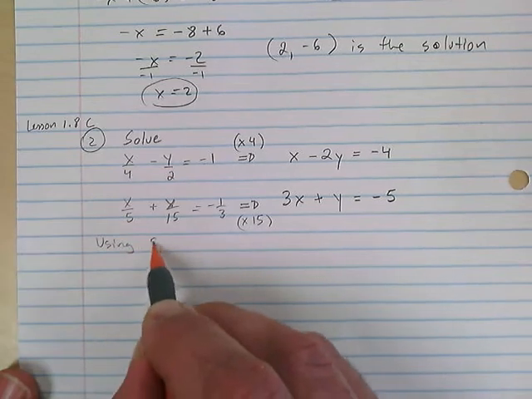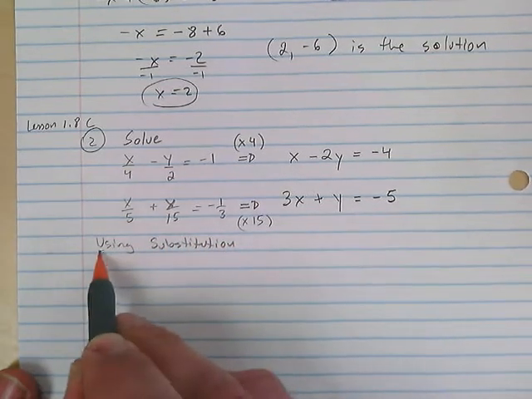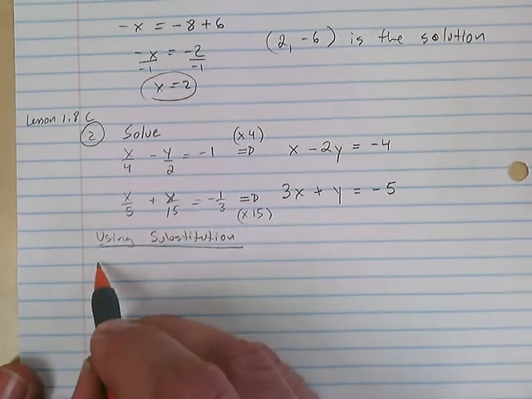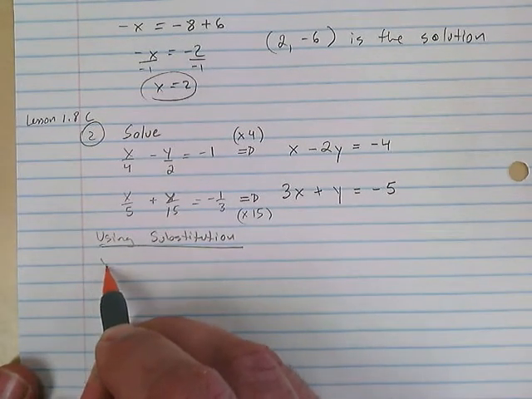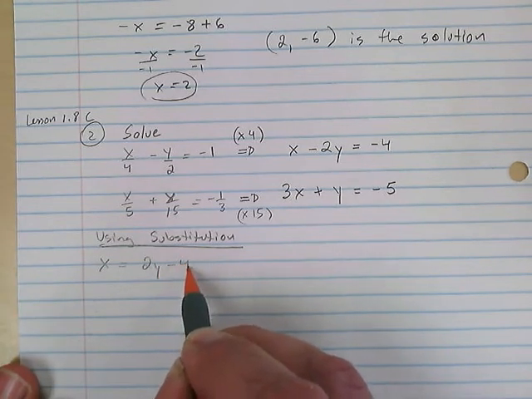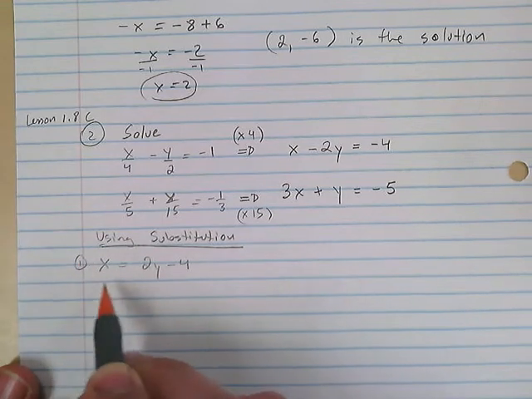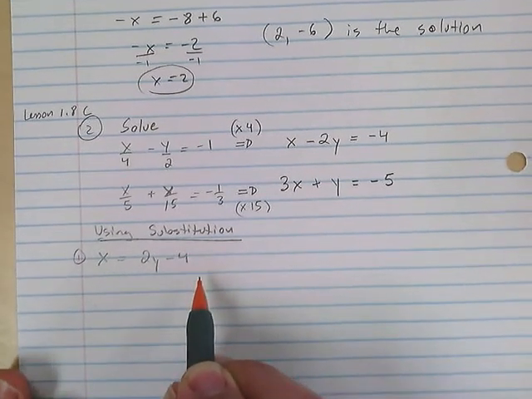Using the substitution method in 1, I'm going to go x is equal to 2y minus 4. This is my first equation, so I get that out of that.